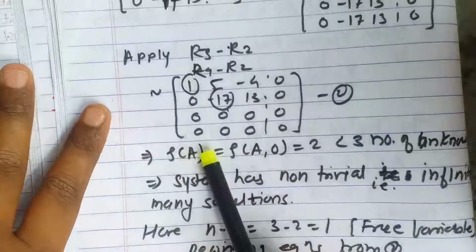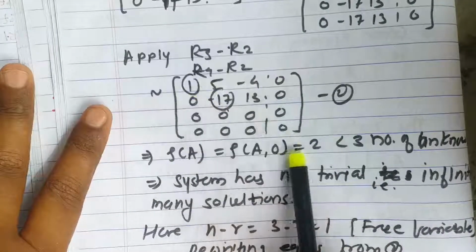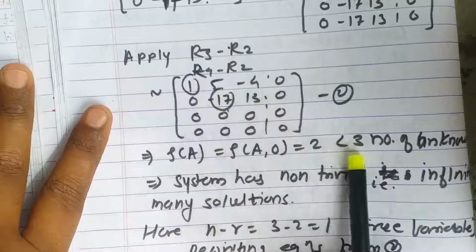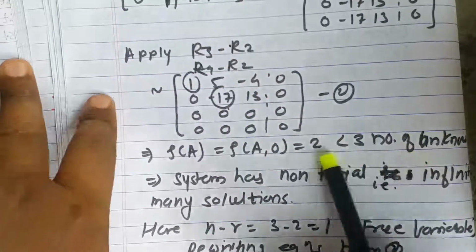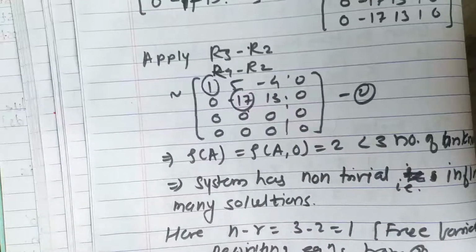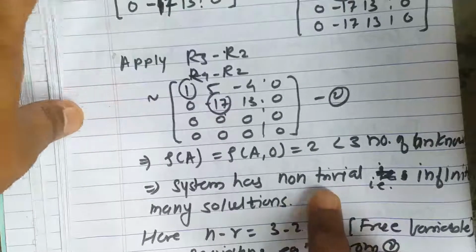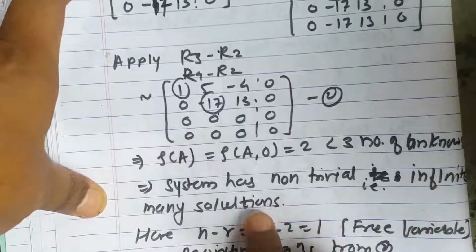We know that for a homogeneous system, rank of A equal to rank of A0, and it is equal to rank of A and A0 both equal to what? 2, and that is less than the number of unknowns. And the number of unknowns is 3. So whenever the rank is less than the number of unknowns, the system will have infinitely many solutions. That is non-trivial. We can call it a non-trivial solution or infinitely many solutions.